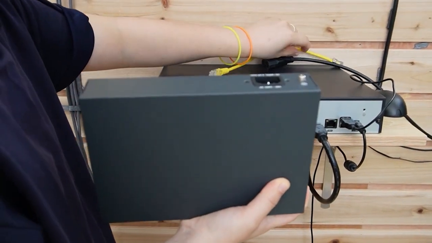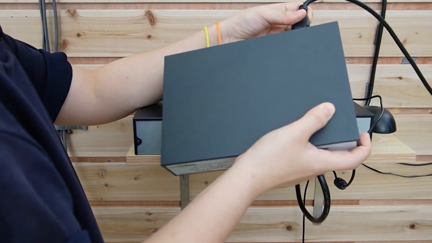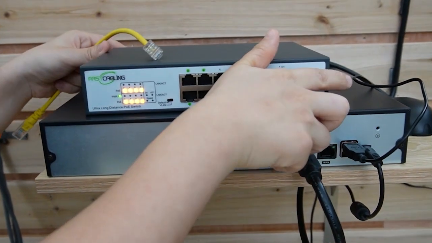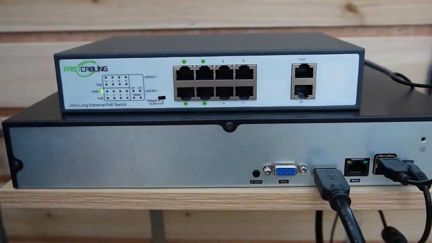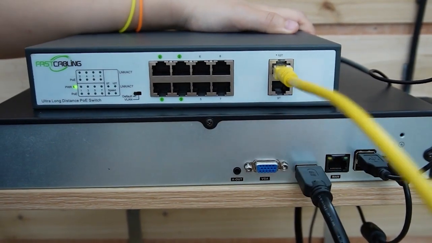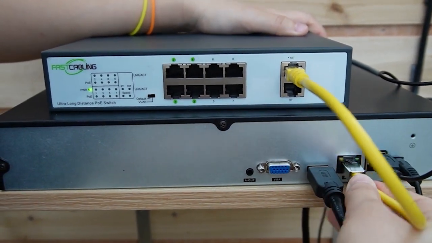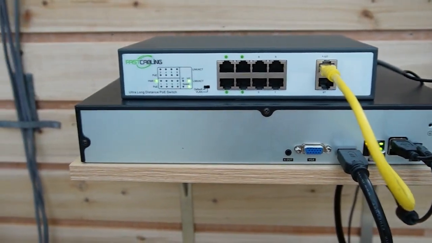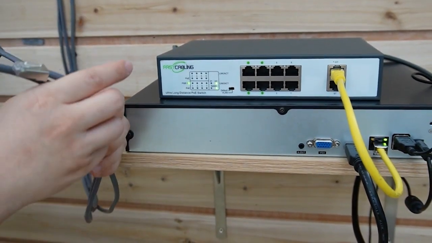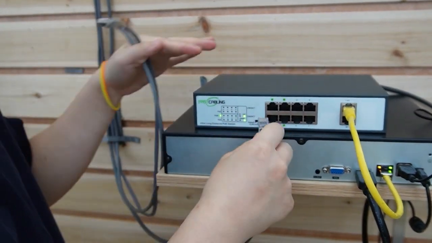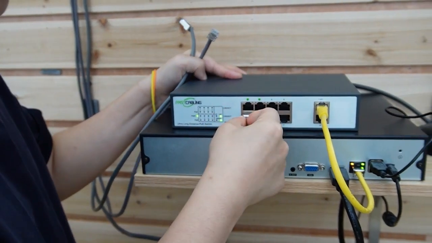I'm going to plug it in now to have power. All right, you can see the indicator lights are on, and I'm going to use a short patch cord here to connect our long-range PoE switch with the NVR. And since we have 3 cameras that I'm going to install, I have 3 Ethernet cables now, and I'm just going to go ahead and plug them in.